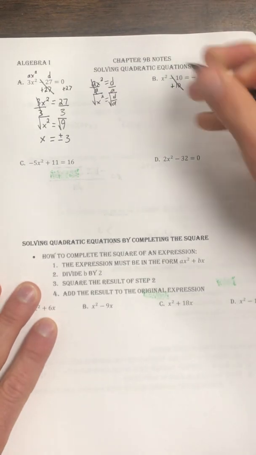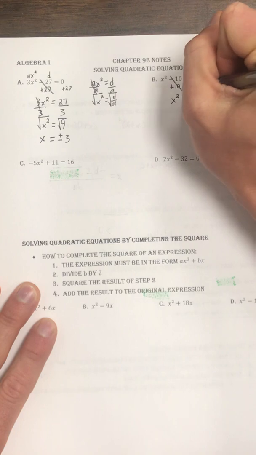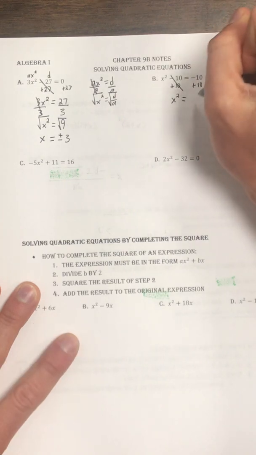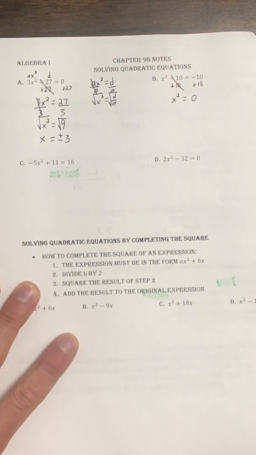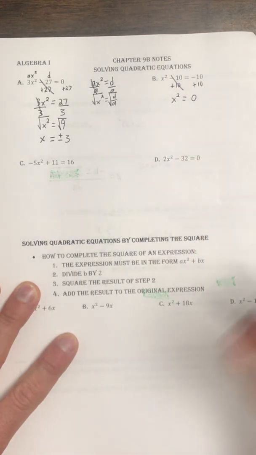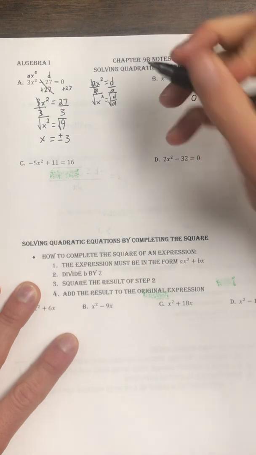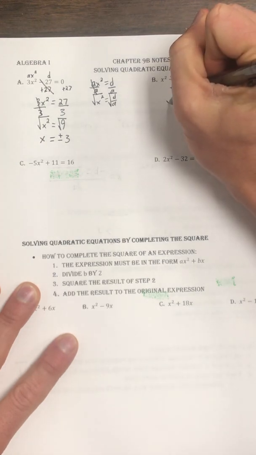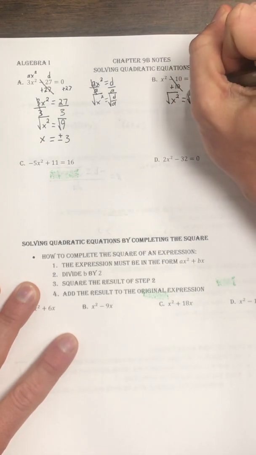When I do that, I'm left with x squared on the left side equals negative 10 plus 10, which is 0. The number out in front of the x squared is a 1, so I don't really even need to divide by that. So I can skip right down to the next step, which is take the square root of both sides.